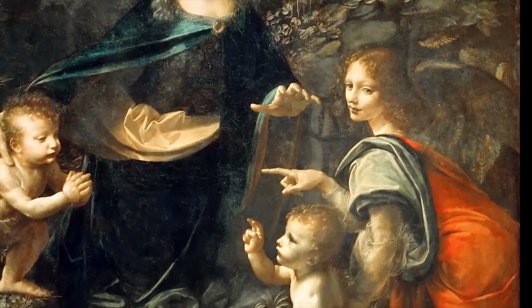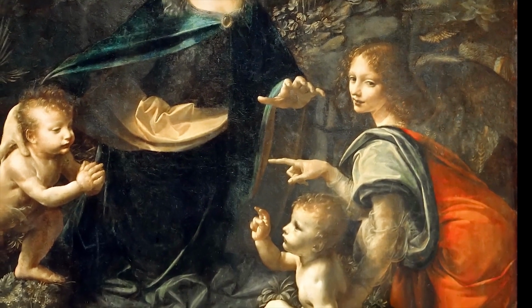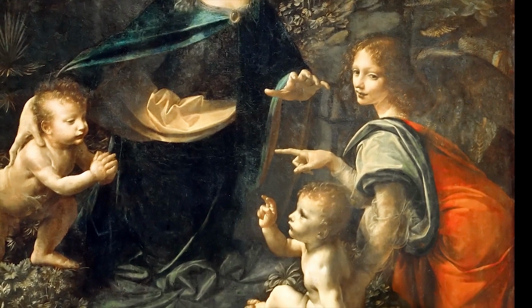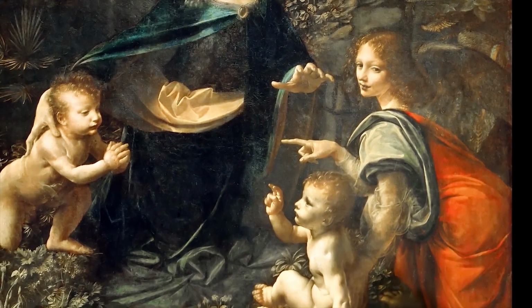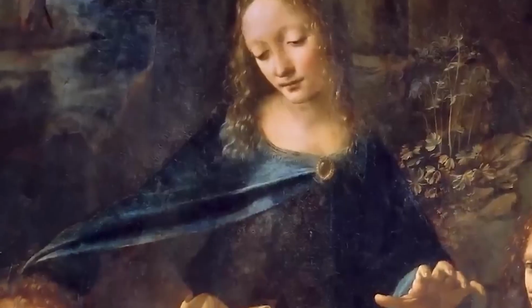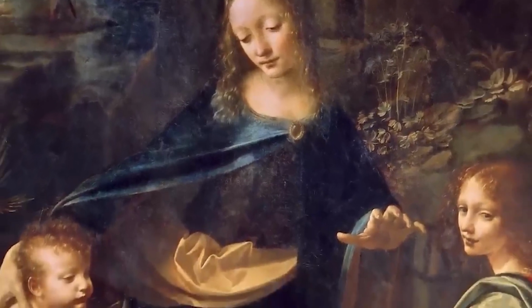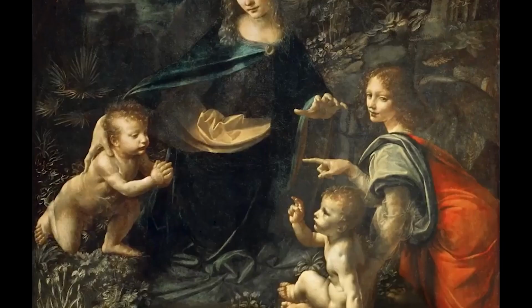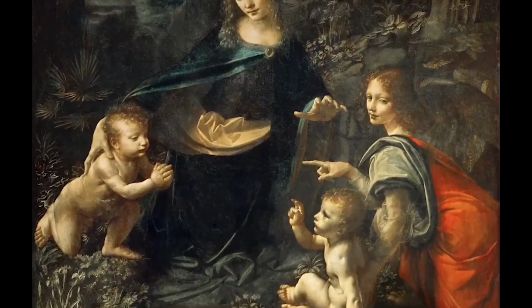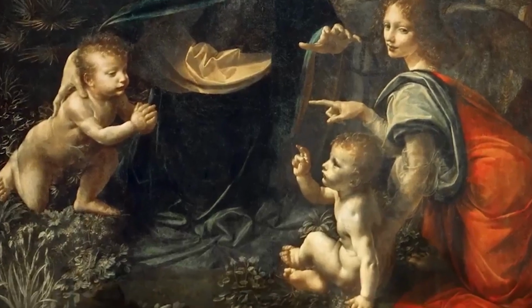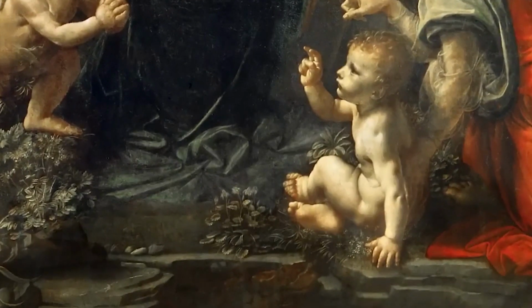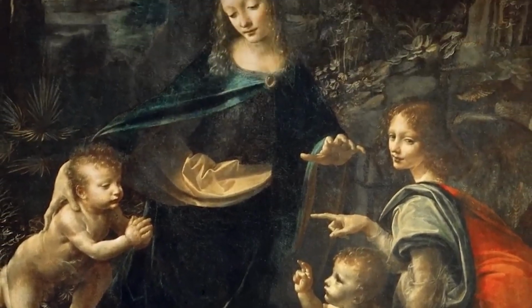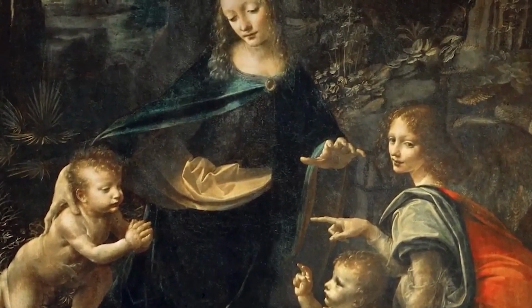In the painting, we see Mary with her arm around the infant Saint John the Baptist, who is shown praying to the Christ child. Meanwhile, the Christ child is shown blessing Saint John. Above them, Mary's other hand hovers protectively as an angel points towards Saint John. The composition of these figures isn't accidental. They're carefully arranged to guide the viewer's eyes through the scene, highlighting the interconnections among the characters.